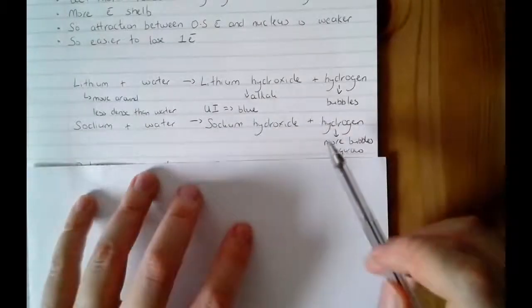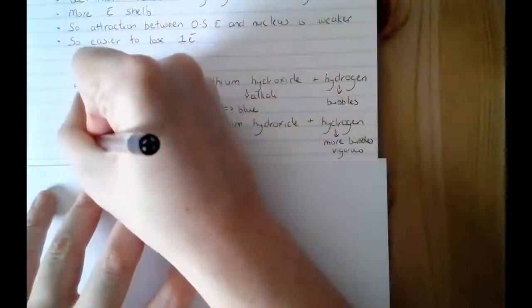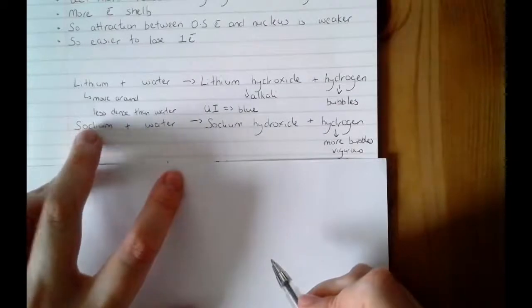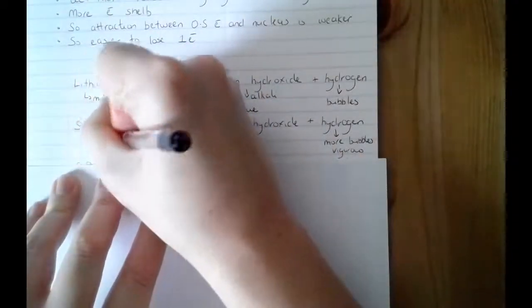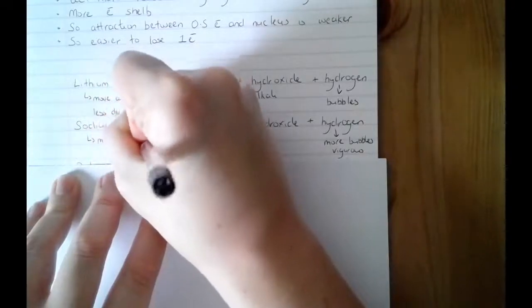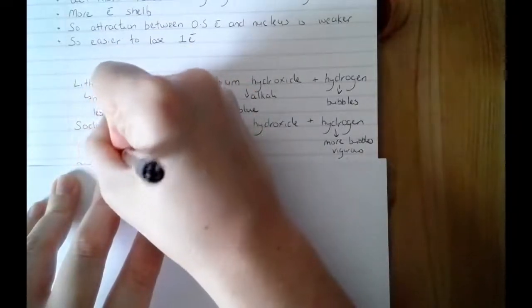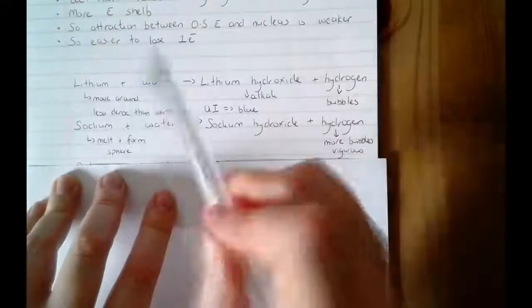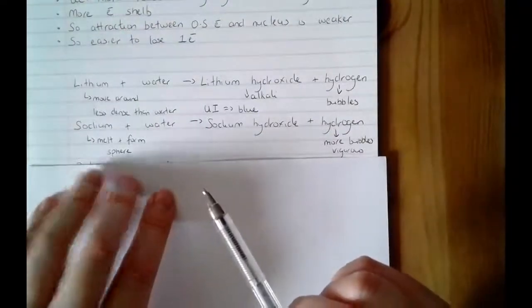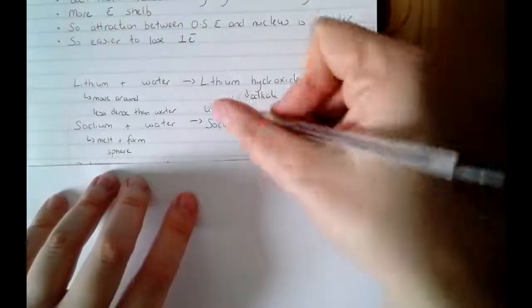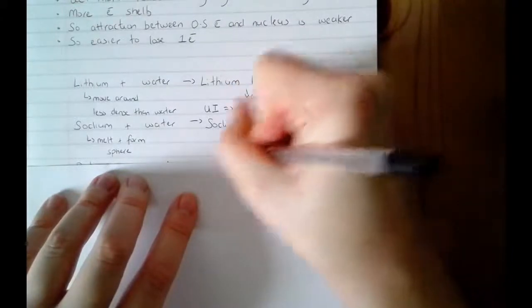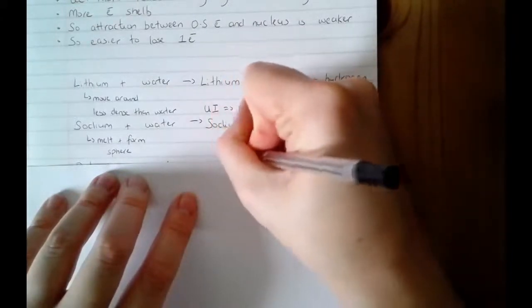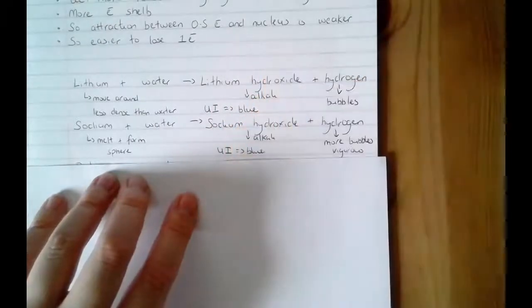than lithium. Also what you see is because there's quite a lot of heat released in the reaction with sodium and water, that the sodium metal will actually melt and form a sphere. So it will form a little ball of sodium that, like with lithium, will then move across the top of the water. Again, you're producing sodium hydroxide, which is an alkali. So again, if you added universal indicator, it would turn blue.